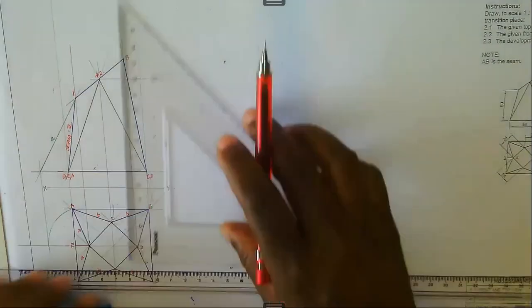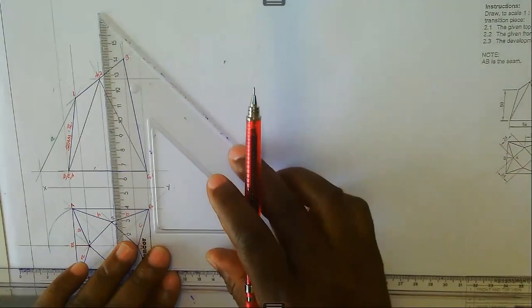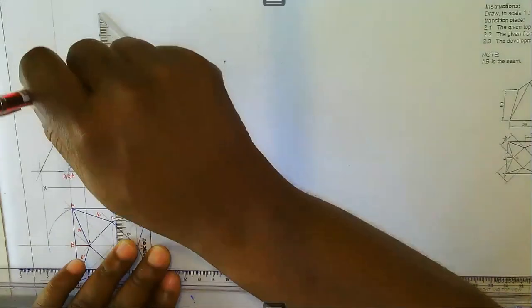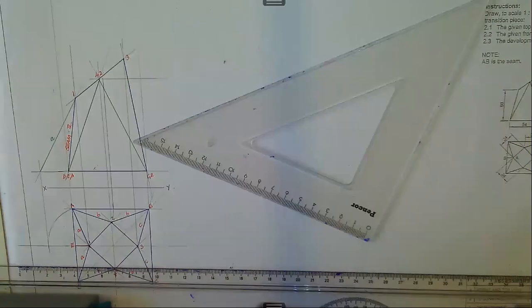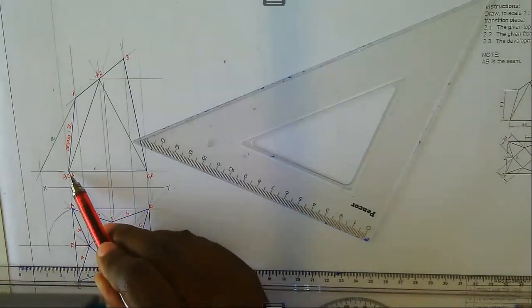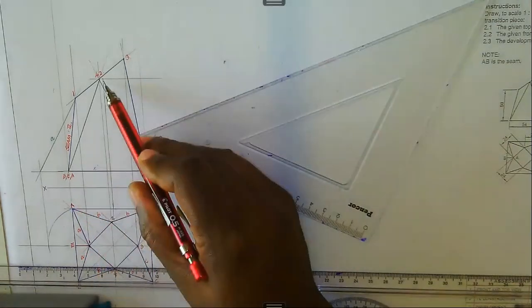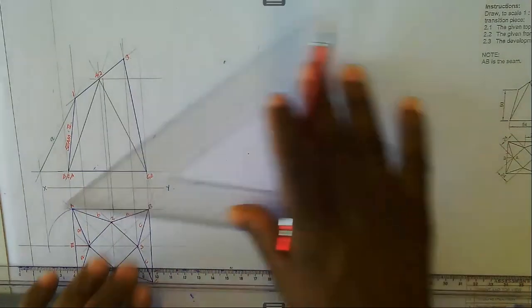Then take this one now, go up there. A is the same point, which is here, but 2 has shifted from here to that point. So I'm going to connect like this.